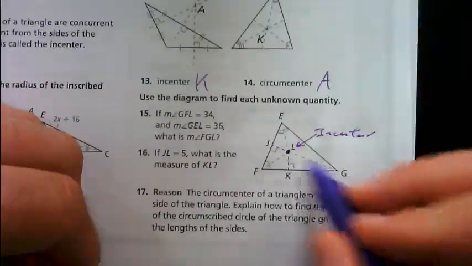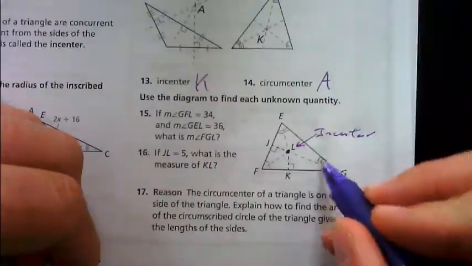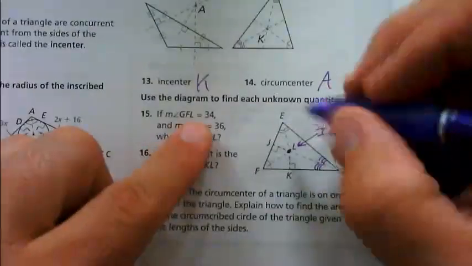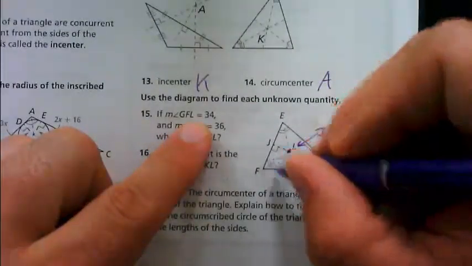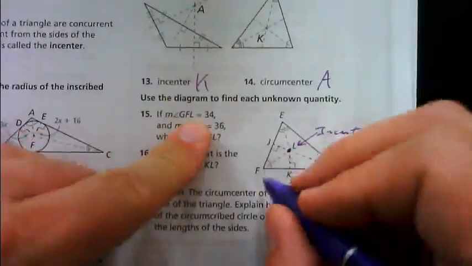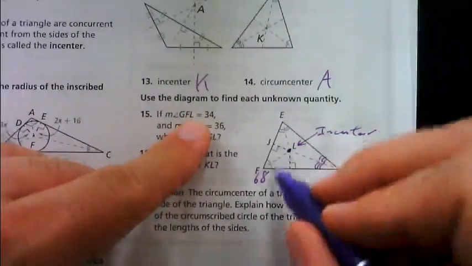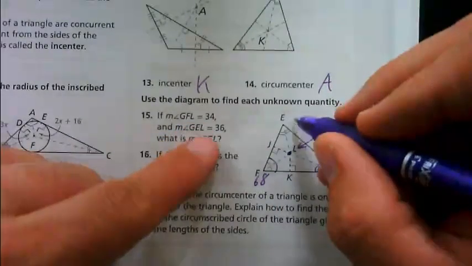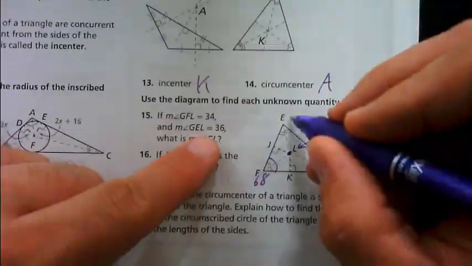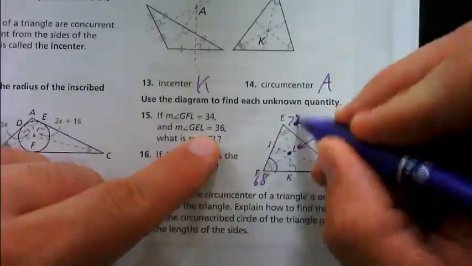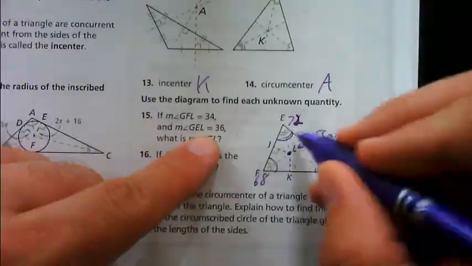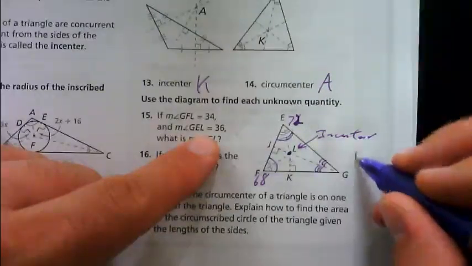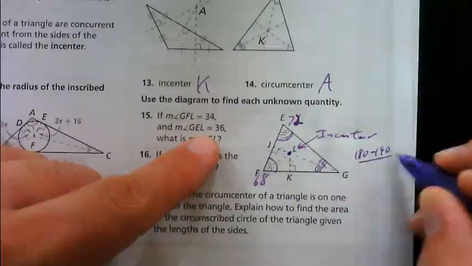And if that's the incenter and this line is going from G to that point, this would also be an angle bisector. So first off, we know that this piece down here is 34, so that means both these angles are 34. So if we add them together, that's 68 for that entire angle. Then over here, we know that each of these are 36. So together, that's 72 for this entire angle. And once we know those two, add those together, subtract from 180. So that's 180 minus 140. Leaves us with 40. Oops.